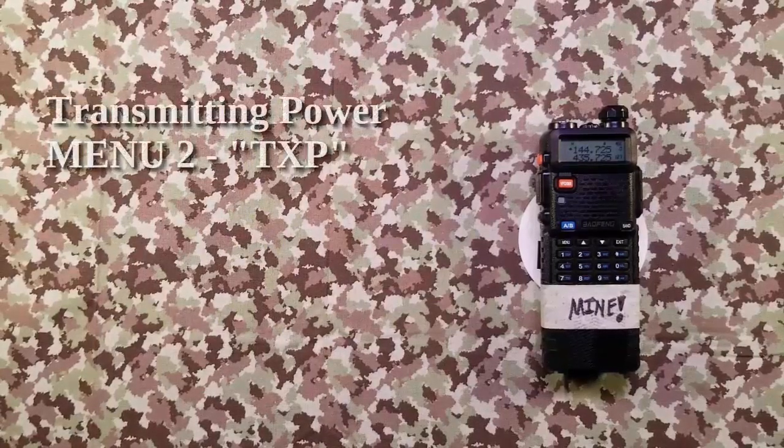All right, so the next thing we want to talk about is transmitting power. Certain radios have different settings for transmitting power. This one has high, medium, and low. And that is going to be somewhere between 2 and 5 to 8 watts. The transmission power is rated in watts.